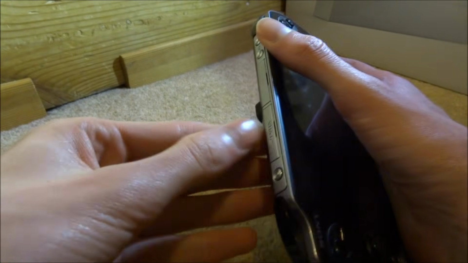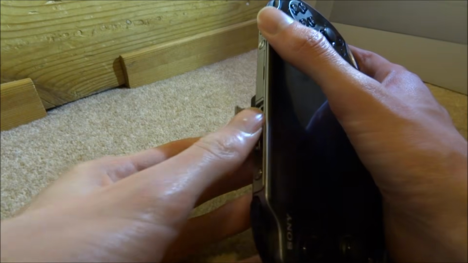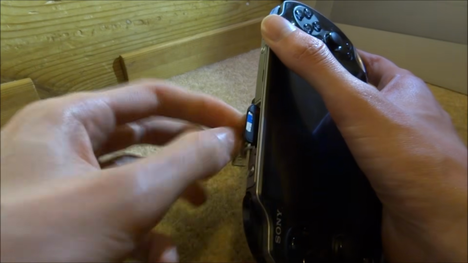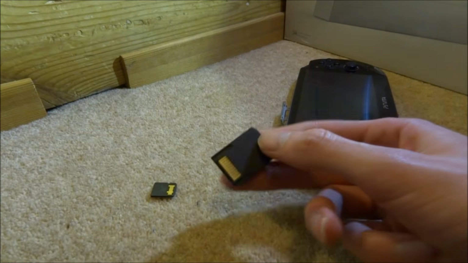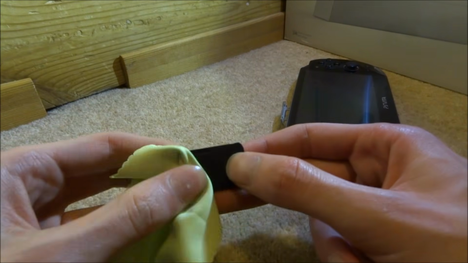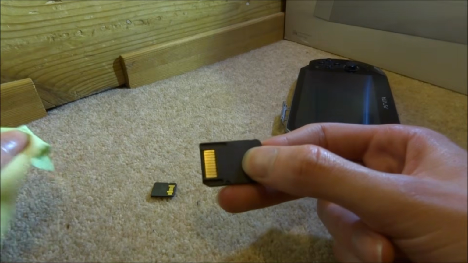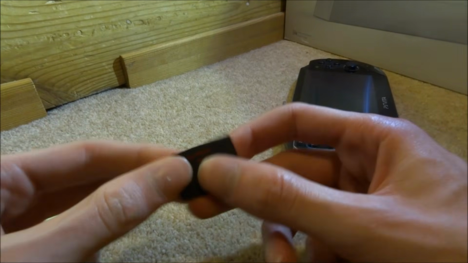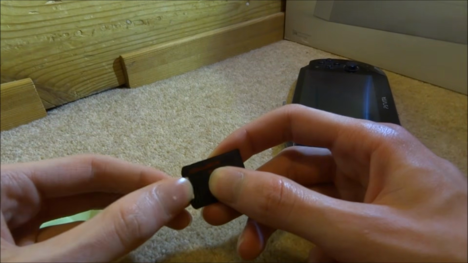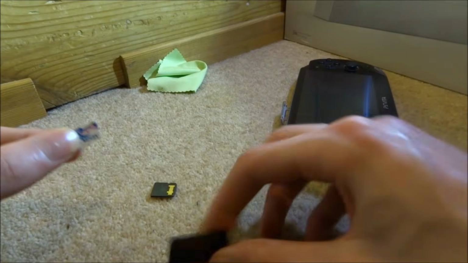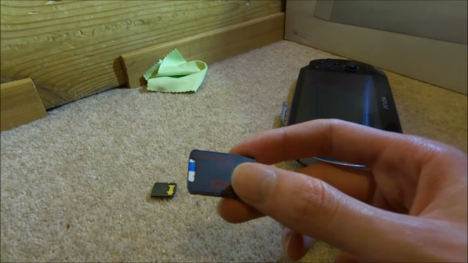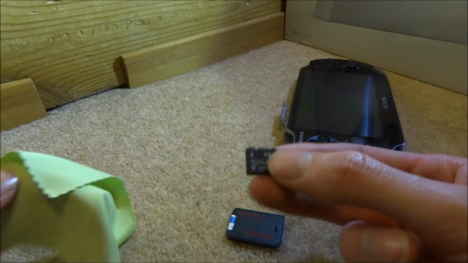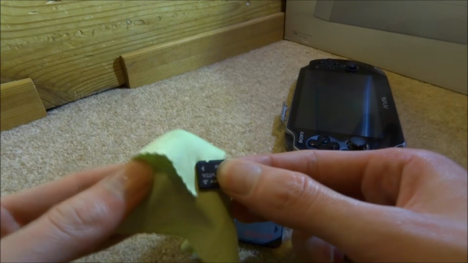And if you have an SD2Vita like me, you will also want to take that out as well. Now once you've got these two things, what I would recommend is cleaning them down with a cloth. Just make sure all of the contacts are good and don't have smudges on them or anything like that. I'd also recommend cleaning the SD card that's in the SD2Vita, taking it out and putting it back in, making sure it's properly secure in there, and doing exactly the same thing with your PS Vita's memory card.